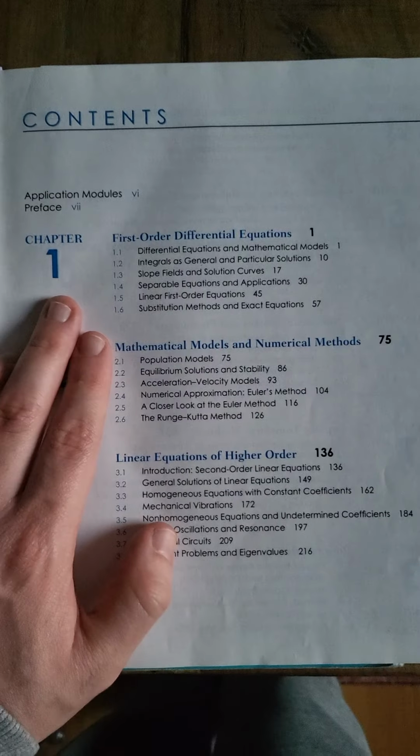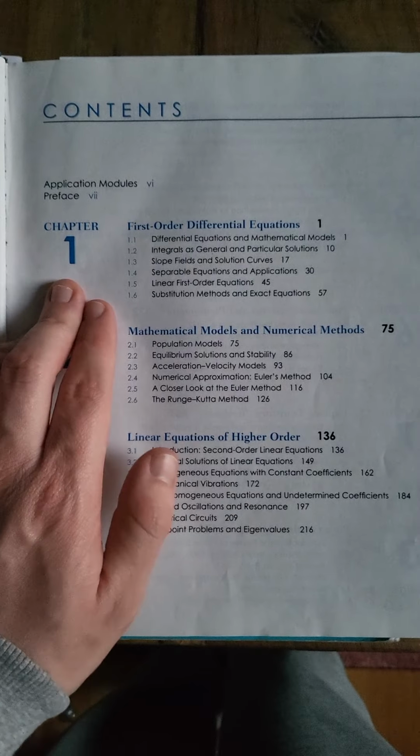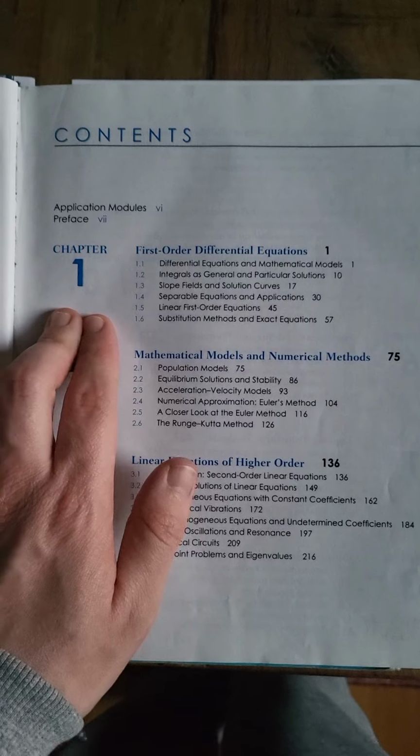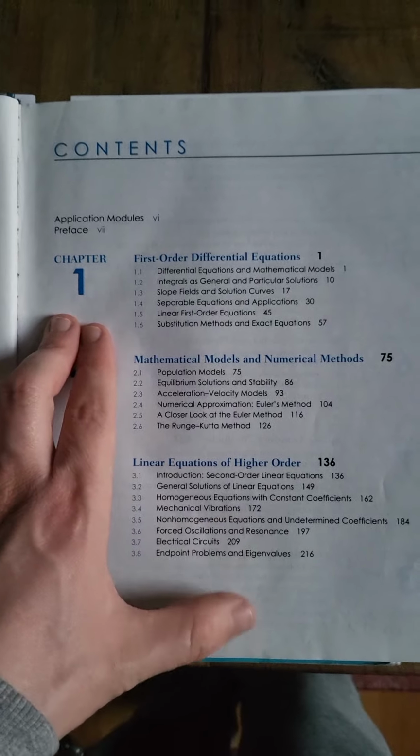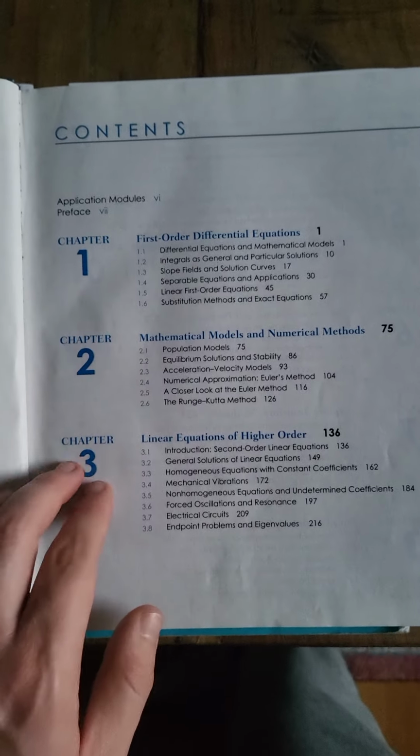Now, chapter 1 is on first-order differential equations. This is going to be a critical chapter, kind of getting to know the basics of what a differential equation even is. It's essentially an equation involving the derivatives of some unknown function, okay?